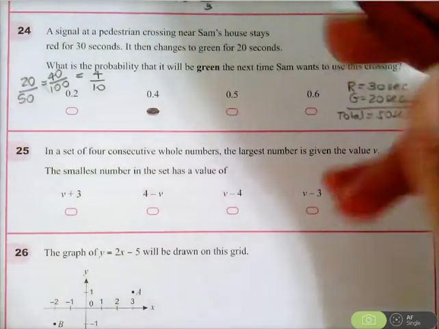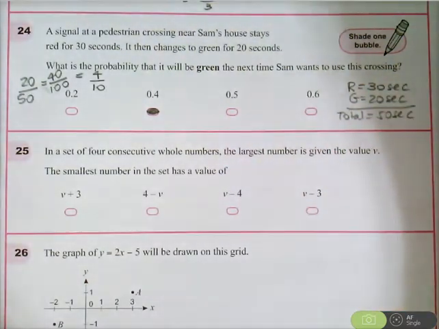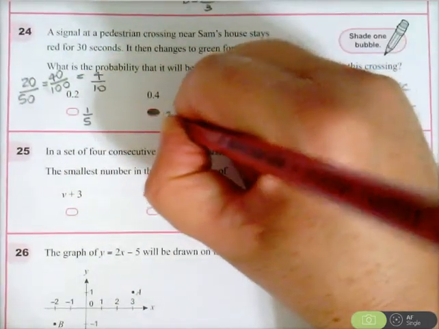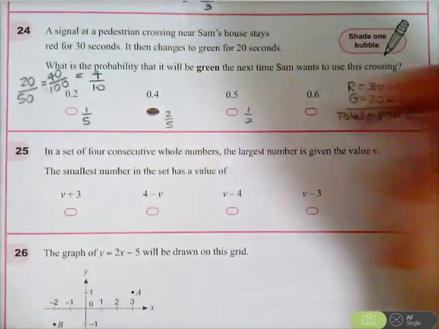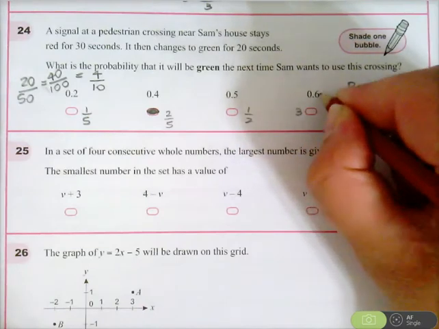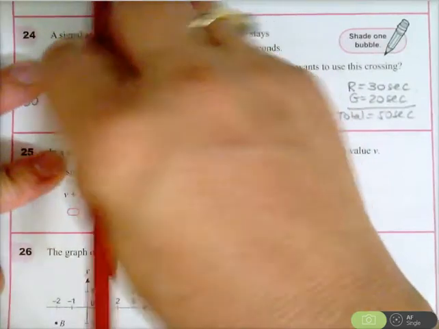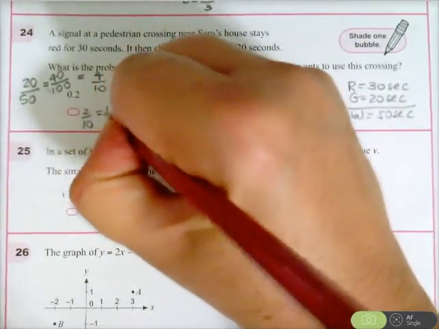Okay, the other way is to know that 1/5 is 0.2, so 2/5 is 0.4. We know that 0.5 is a half. Just knowing your common decimal to fraction conversions would help. 0.6 is 6/10 or 3/5. So you can think of it like that too. You can say, well, 0.2 is 2/10, which I know is 1/5.